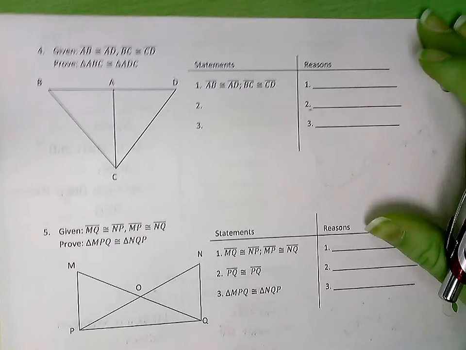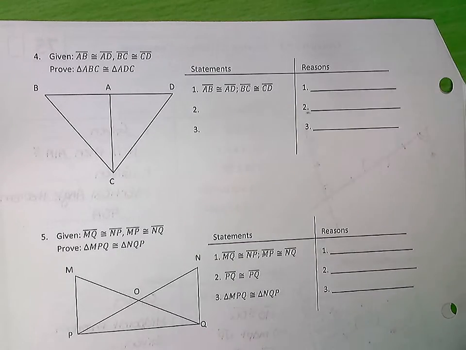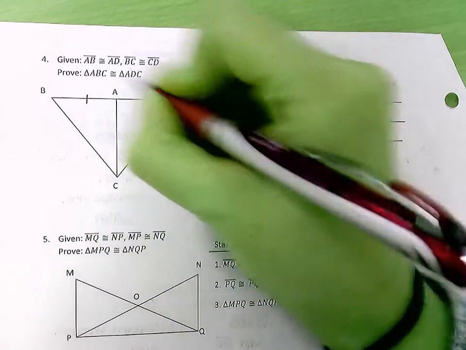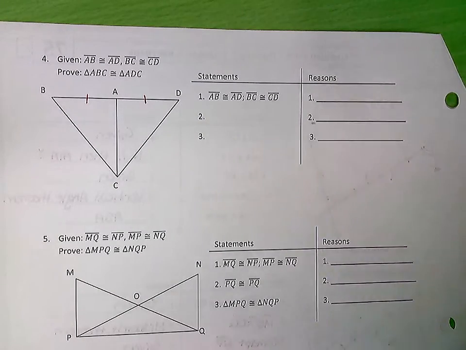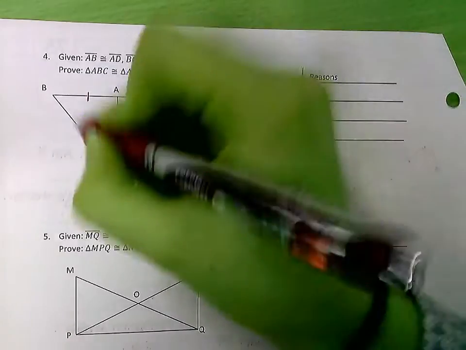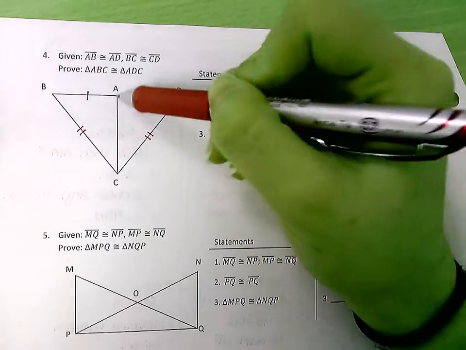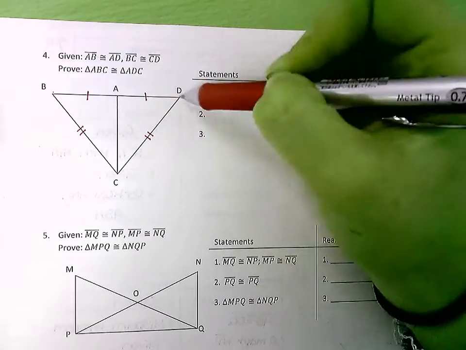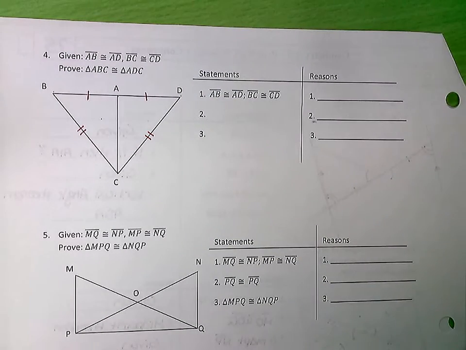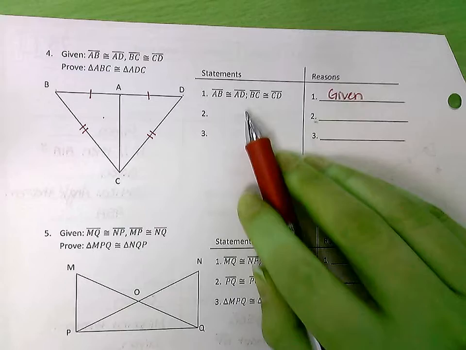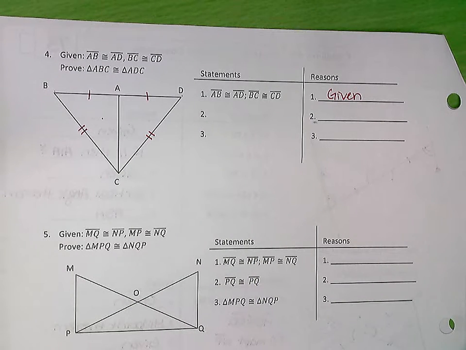All right. Number 4 is shorter. So number 4, I'm given AB is congruent to AD. Label what you're given. BC is congruent to CD. We're trying to prove triangle ABC is congruent to triangle ADC. So my two separate triangles here. So starting with my given information, since I can't use those or combine them or anything like that to help me prove those triangles congruent, next I want to look for a freebie. What is my freebie in my picture?